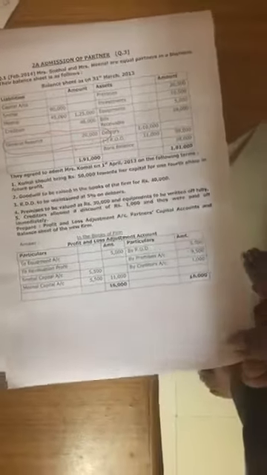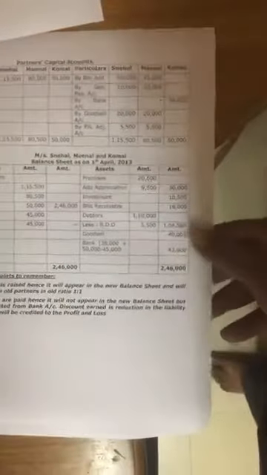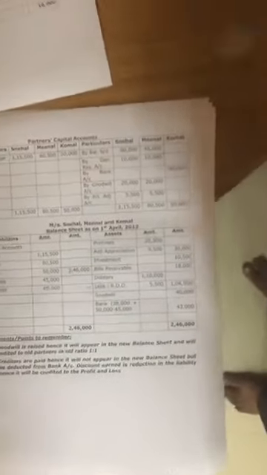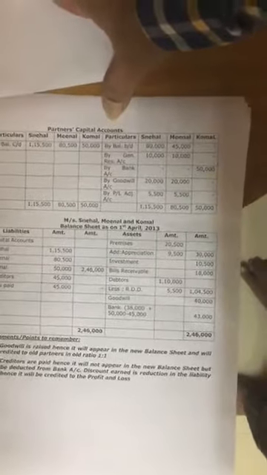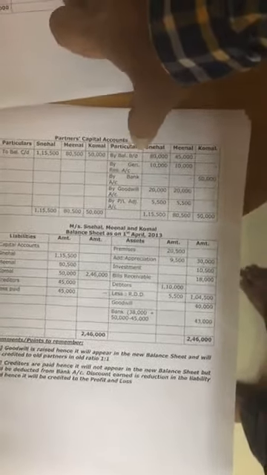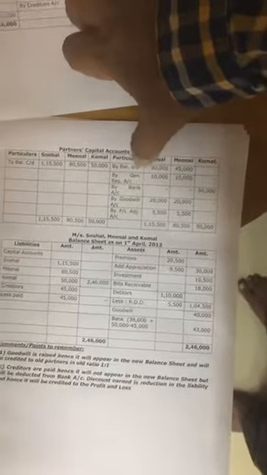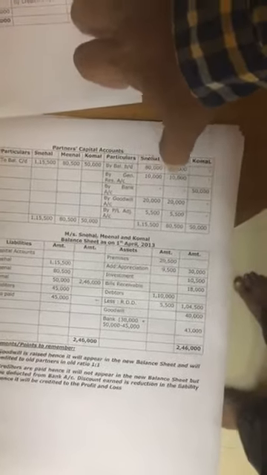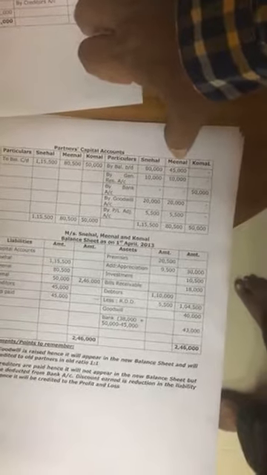So now, how it is shown in your capital account. Partners capital account: opening balance, by balance brought down. Then by general reserve 10,000, Snehal, Meenal, old partners.